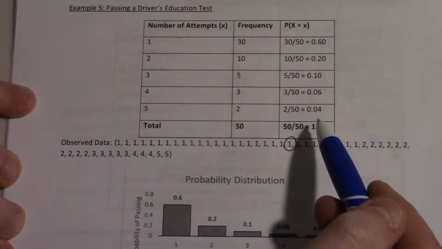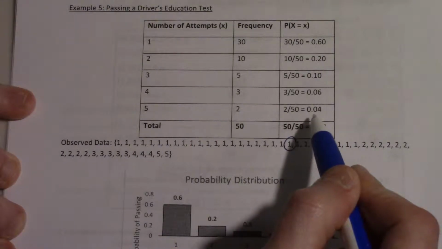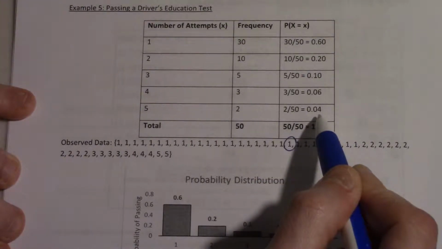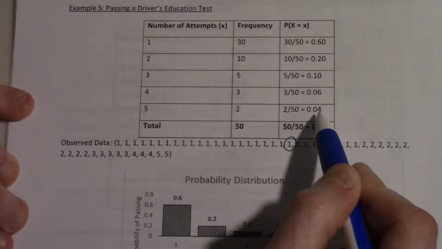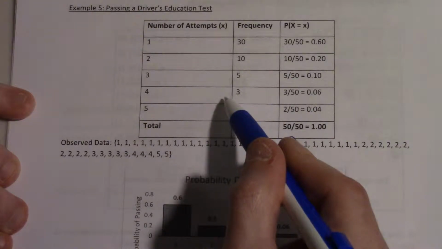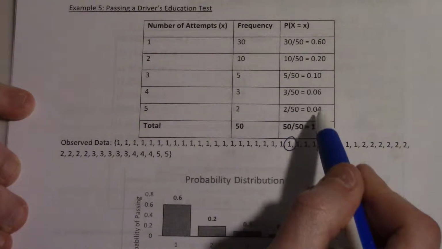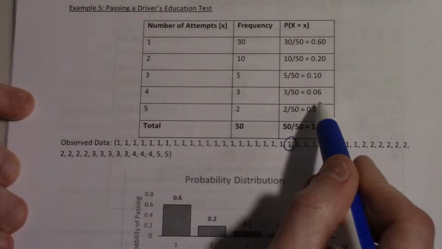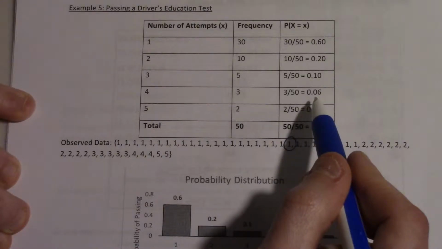Well, what if you started at the other end of the distribution? 5 attempts is only 4% of the distribution. That's not the median. We need to reach 50%. So we also move into 4 attempts. So that's an extra 6%. So in total, we've taken up 10% of the distribution. We still haven't reached the halfway point.